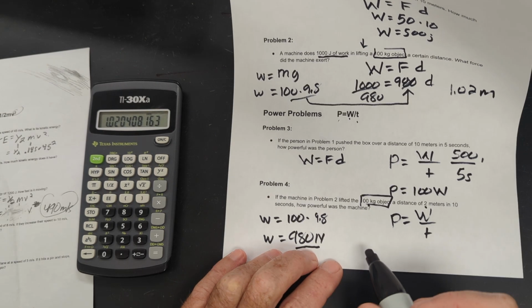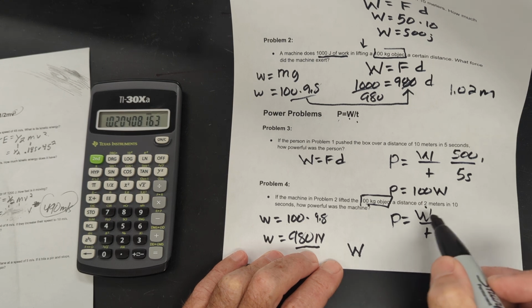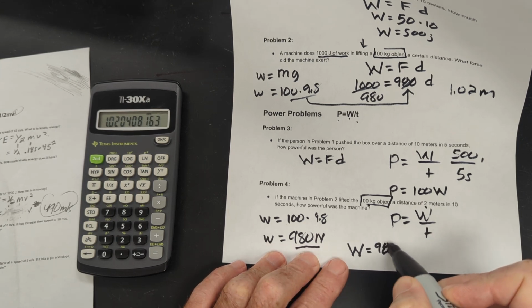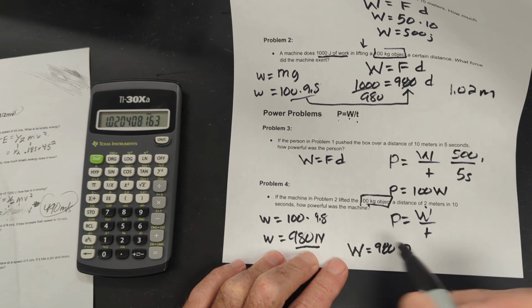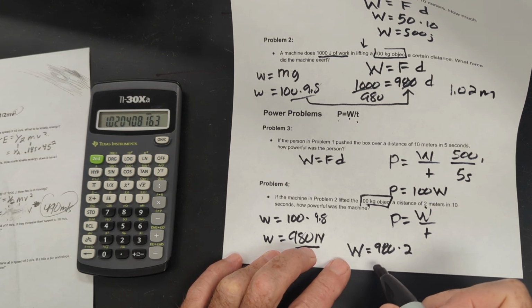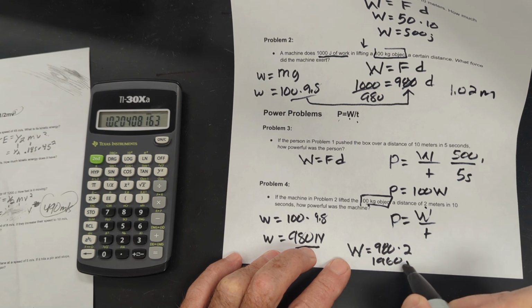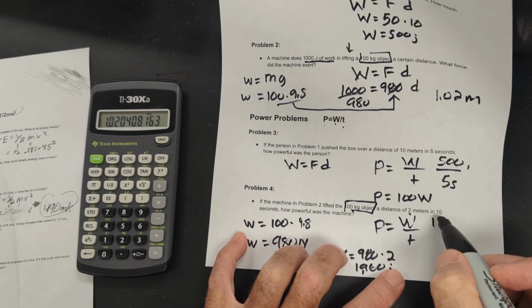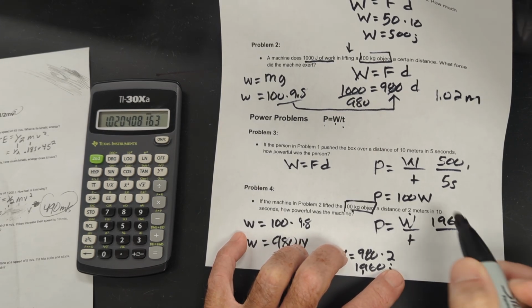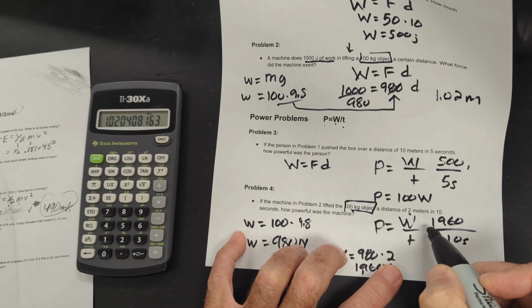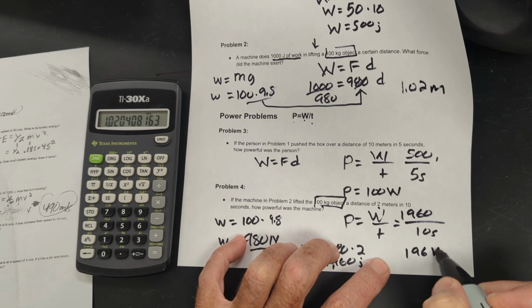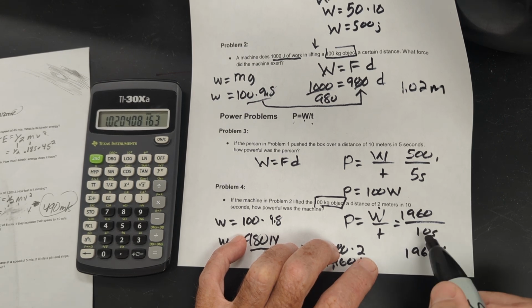So now we've got to do another problem. Work is equal to force, 980, times distance, which is 2. So 980 times 2 is 1,960 joules. So the work was 1,960 joules, and that was done in 10 seconds. So the power is 196 watts, which is 1,960 divided by 10.